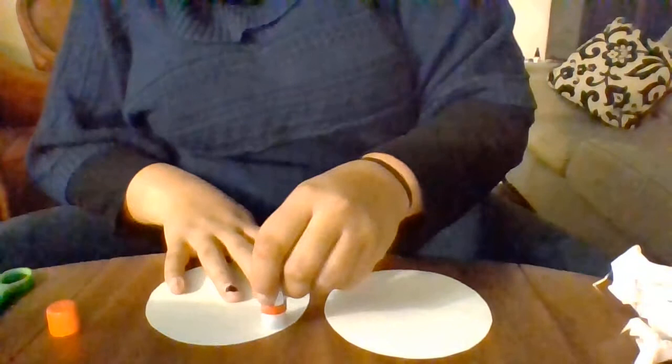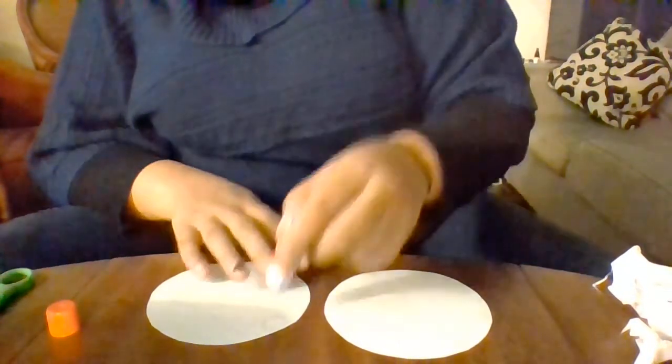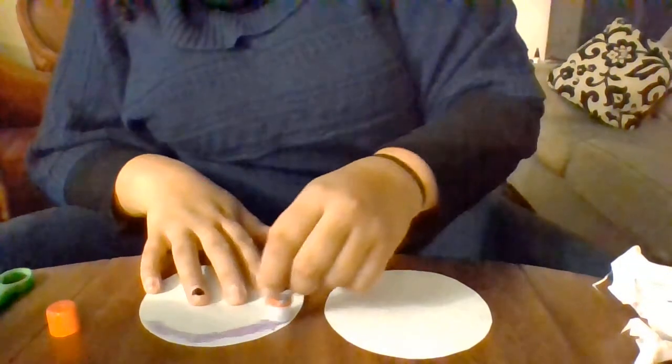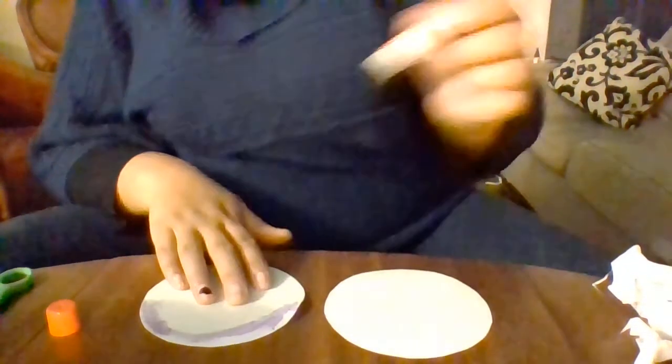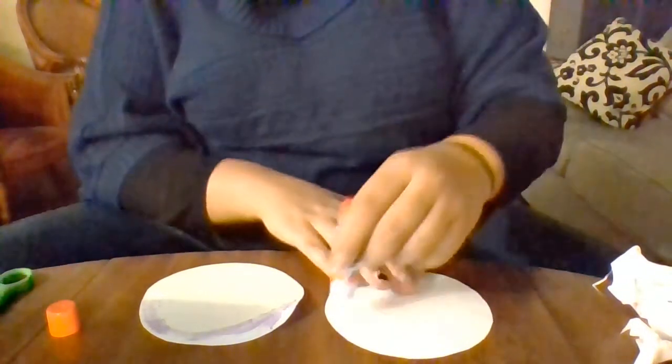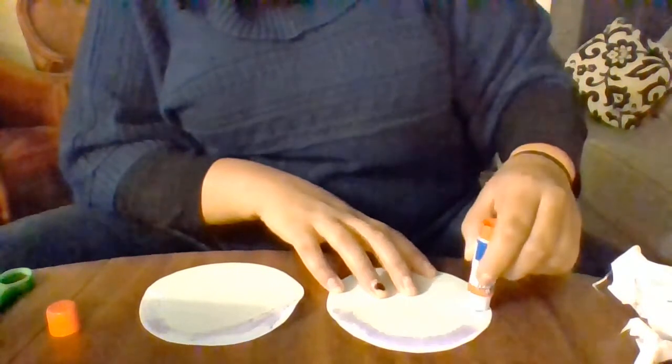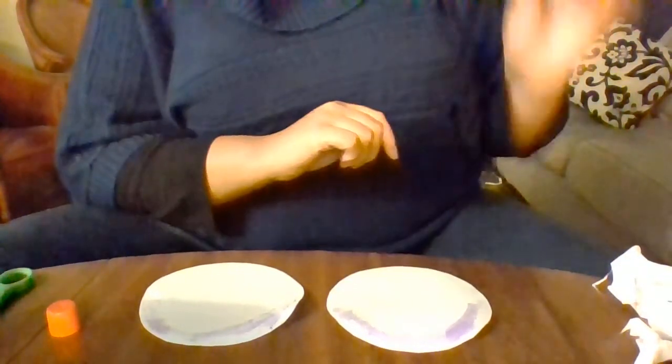I'm going to glue just around the top edge. Just halfway. See, I stopped. I didn't glue down here. Glue the top just halfway, like a rainbow arc. Just the top.